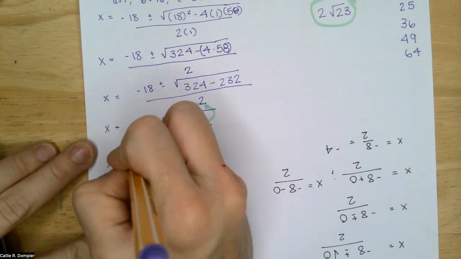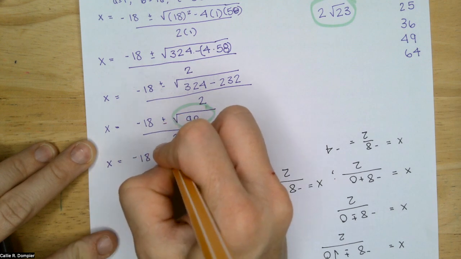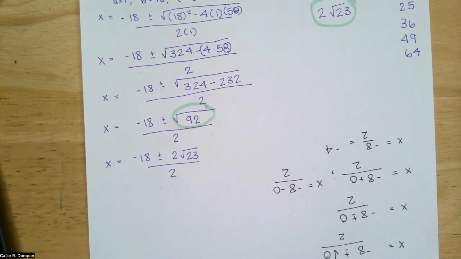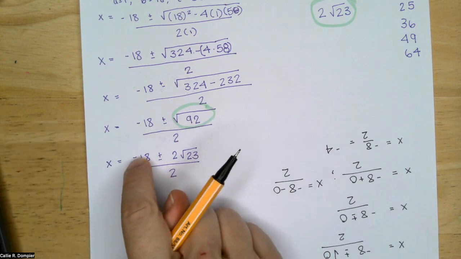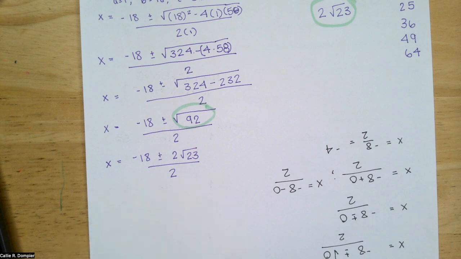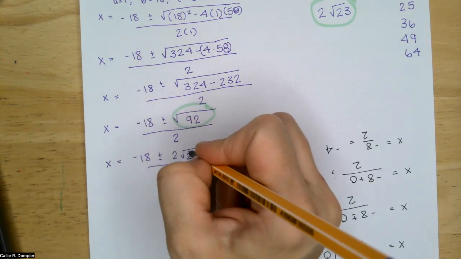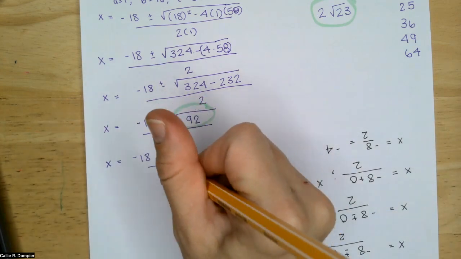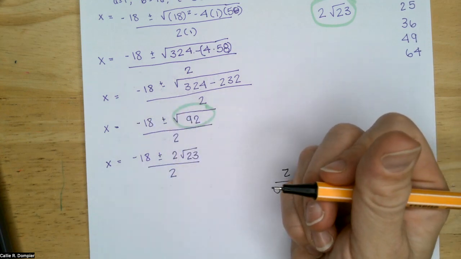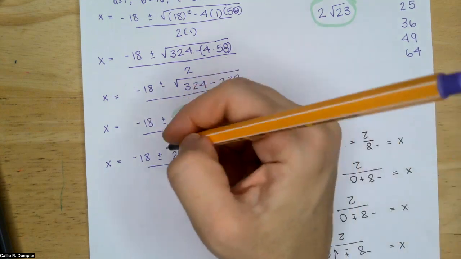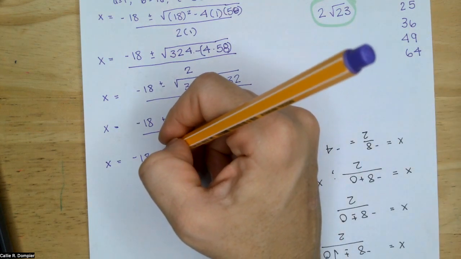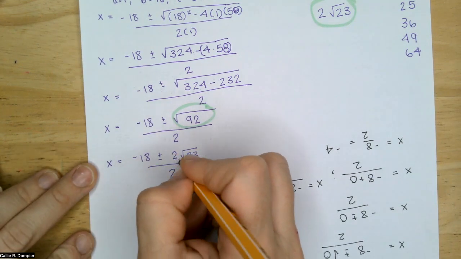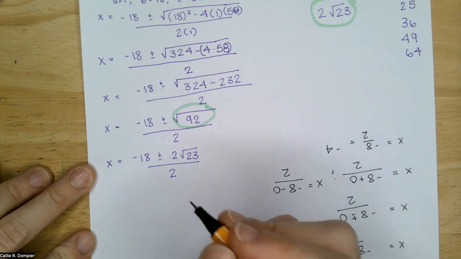Now we have x equals negative 18 plus or minus 2 square root 23 over 2. Good. We've simplified that as much as we can. We should combine like terms, but there are no like terms because negative 18 doesn't have square root 23 multiplied with it, does it? It does not. So we cannot combine any like terms. Before we separate it into 2, we can look at dividing the 2 parts by 2, okay?